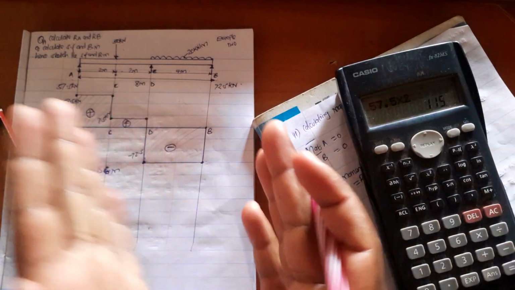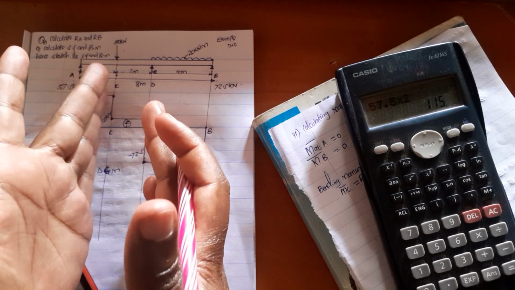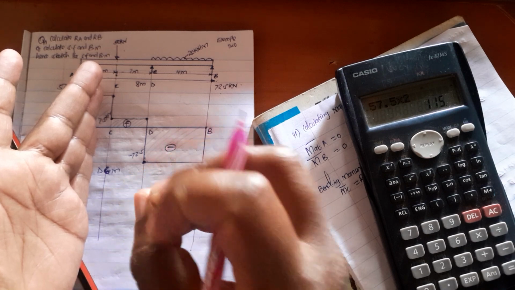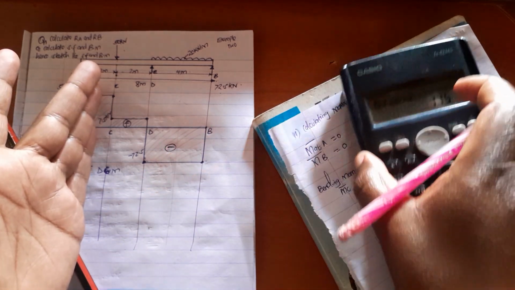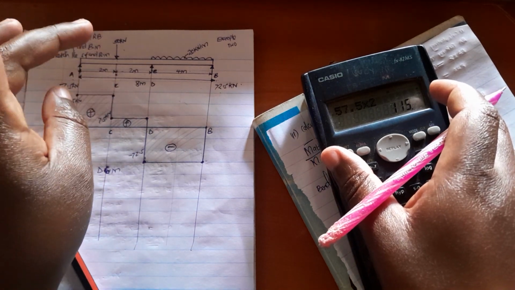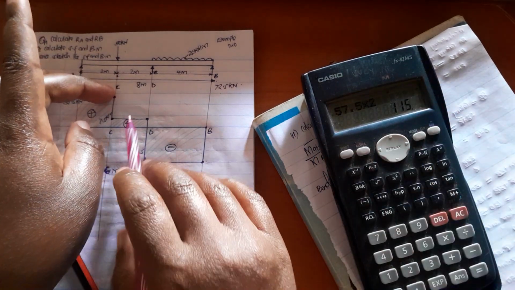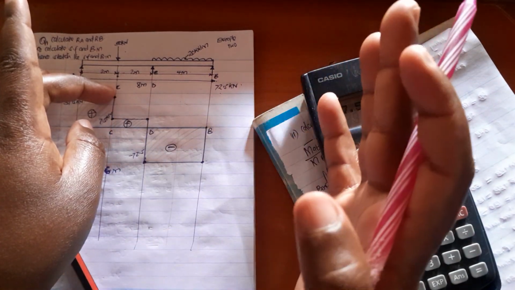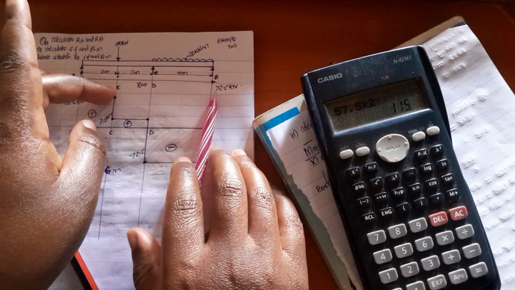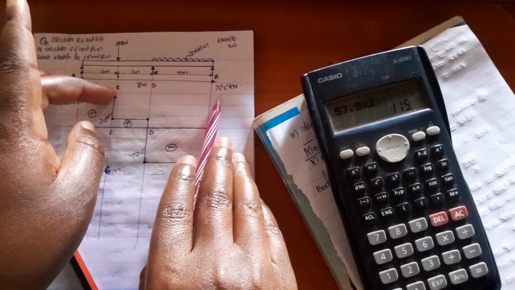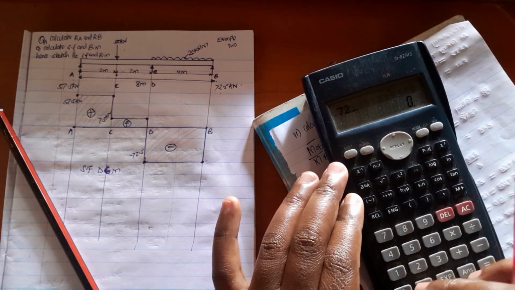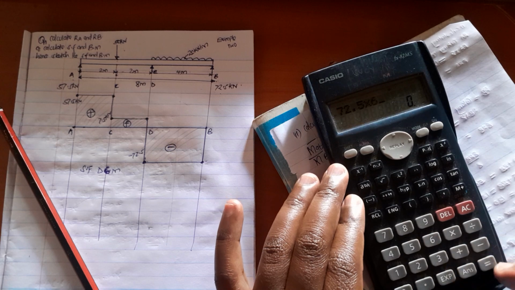But we also need to consider the right side, to see if we still get the same value. So let's consider this side; we are looking for the moment at C. This is the right side. So we have reaction B multiplied by this distance, which is 6: 72.5 multiplied by 6.